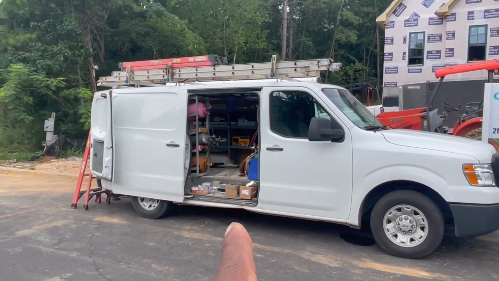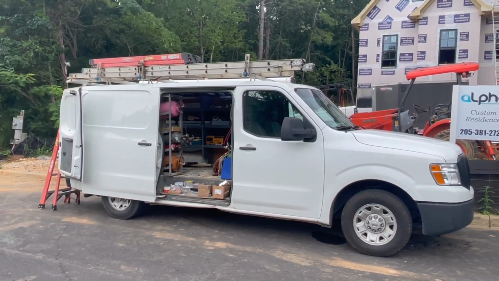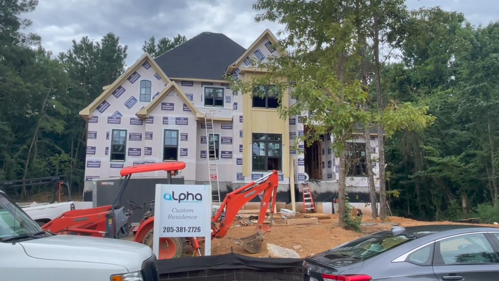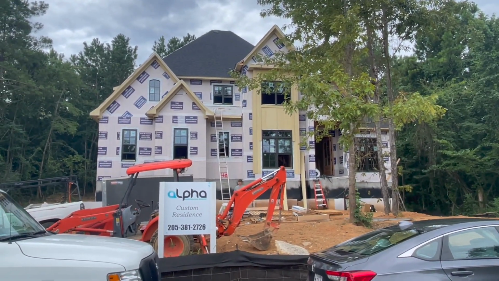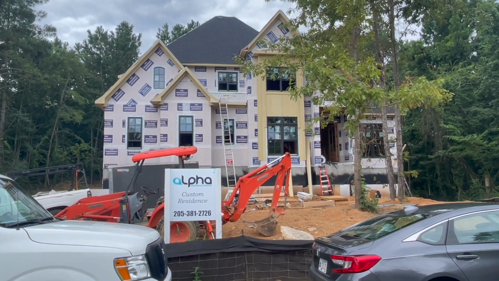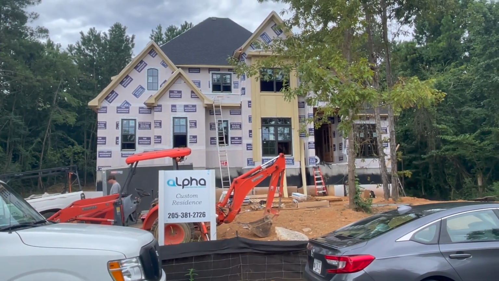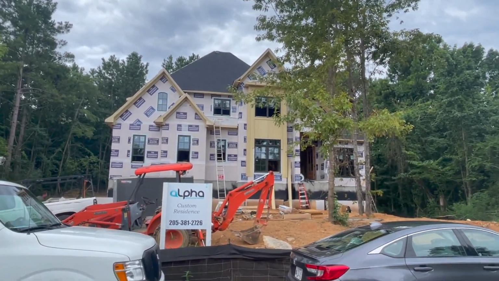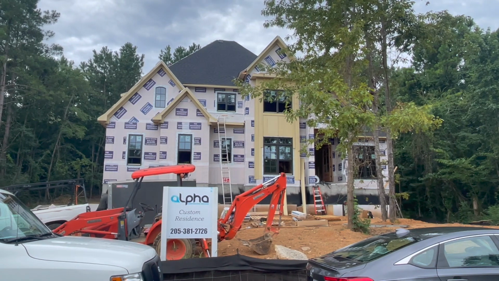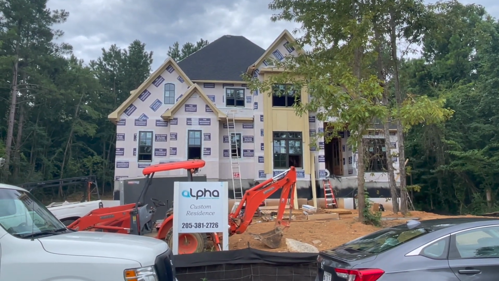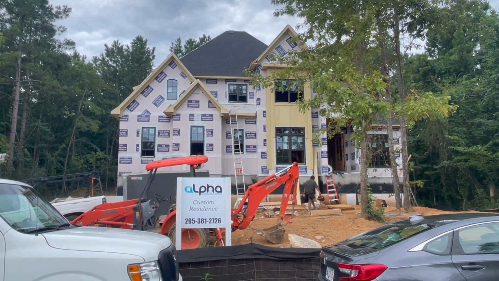HVAC contractors have showed up. I think they already set one unit in the attic, and I just kind of had to get an idea of where the condenser is gonna be, the units that they set on the outside, which are the condensers. I typically like for those things to be as far away from the master bedroom as possible, but also not in the front.